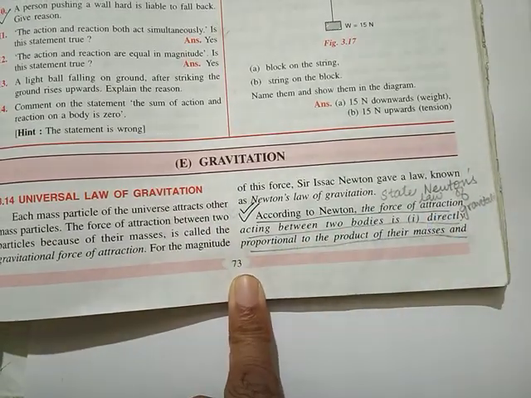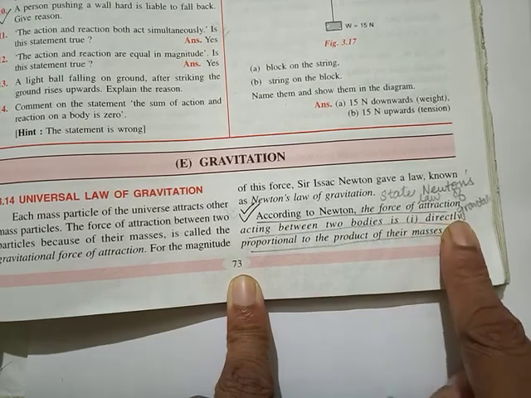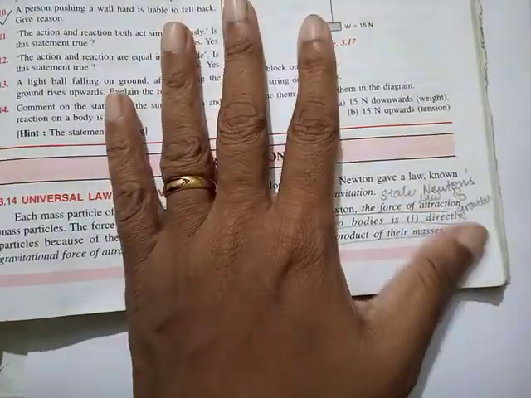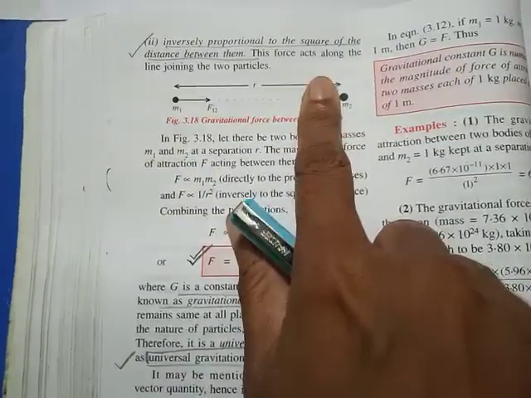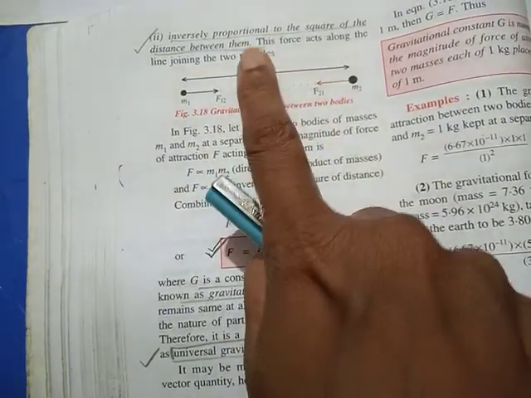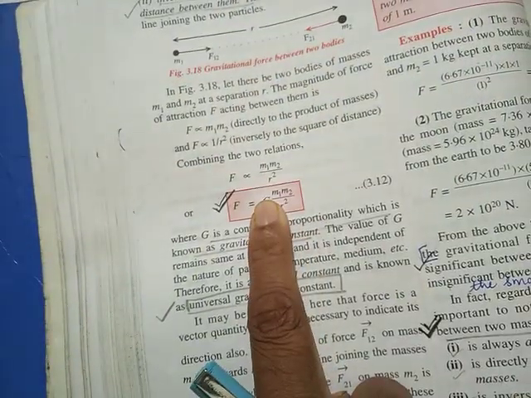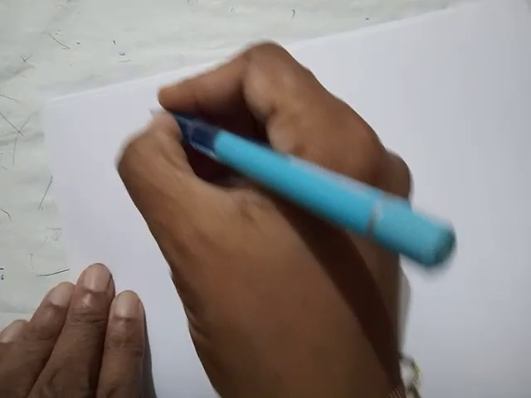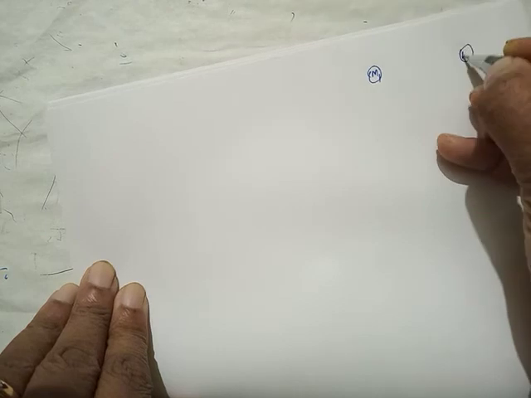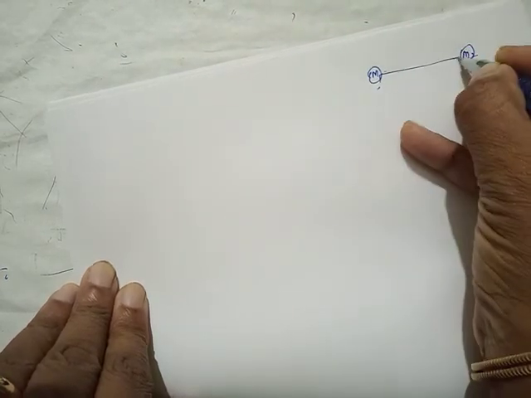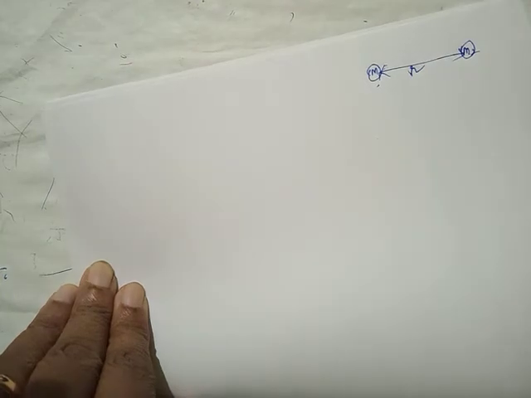The force of attraction between two bodies is directly proportional to the product of their masses and inversely proportional to the square of distance between them. The law itself is the formula. According to Newton's law of gravitation, we are assuming two bodies of mass m1 and m2, separated at a distance r from each other.